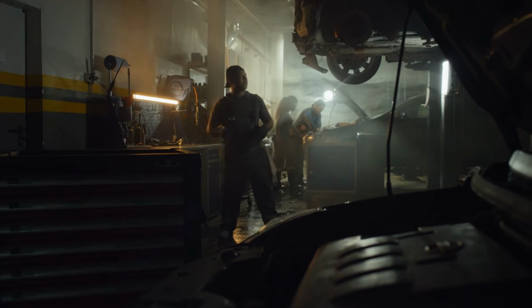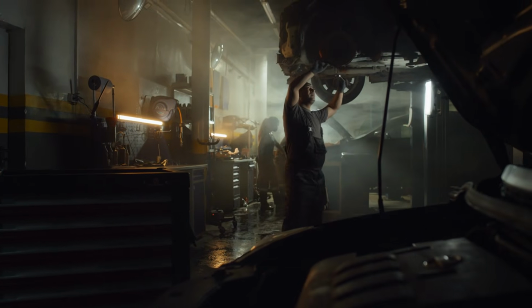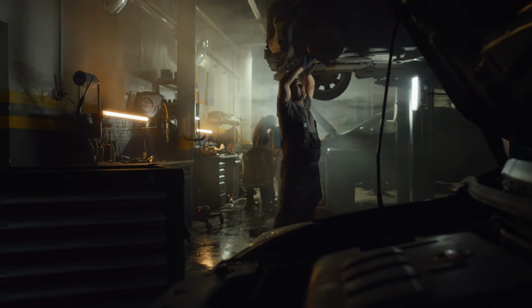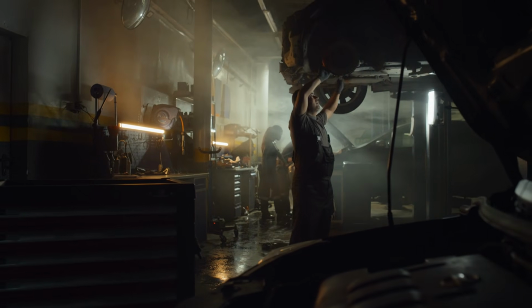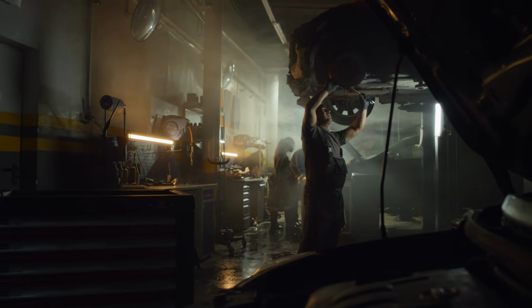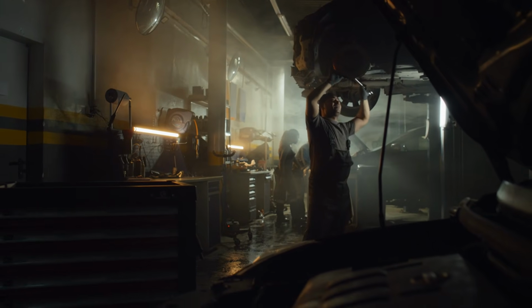The service industry has built a business model around the assumption that most drivers will never look inside their own intake tract. $5.30 proves that assumption wrong and keeps the money where it belongs.